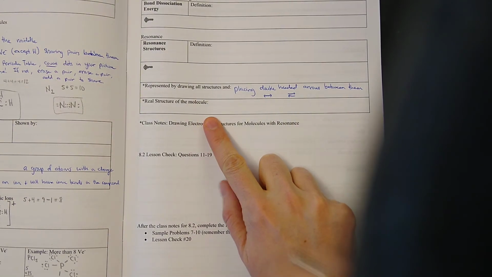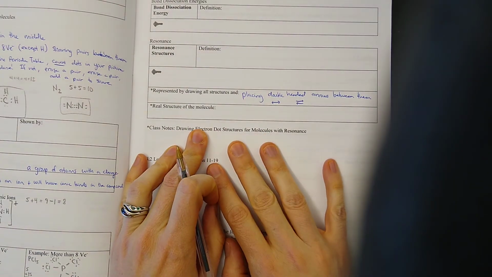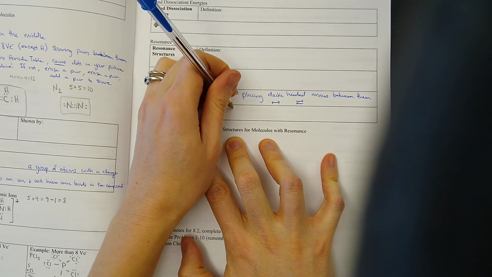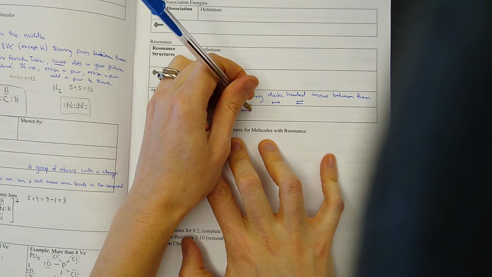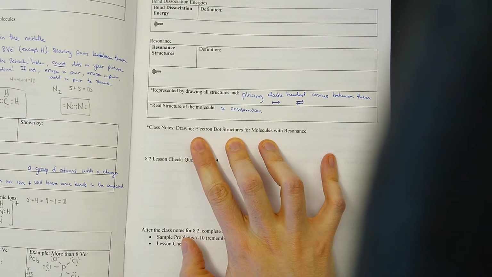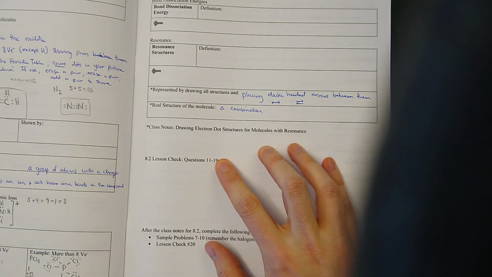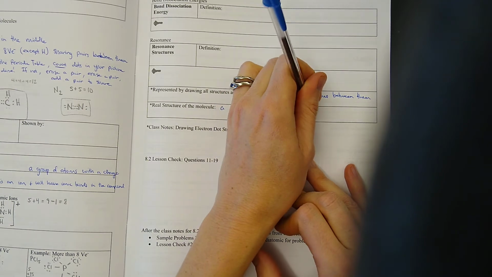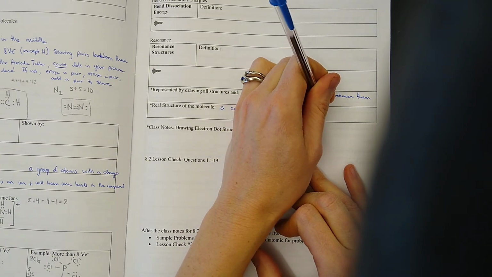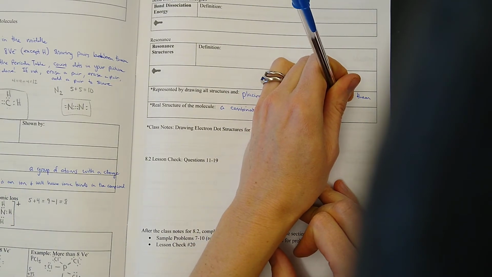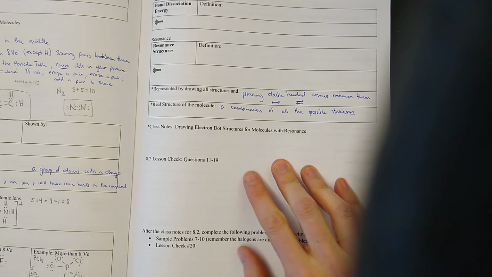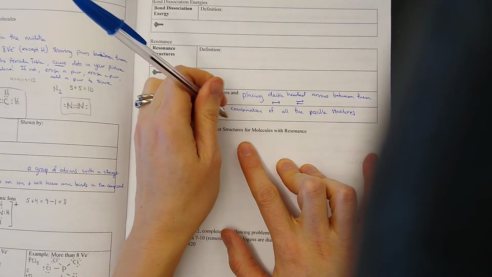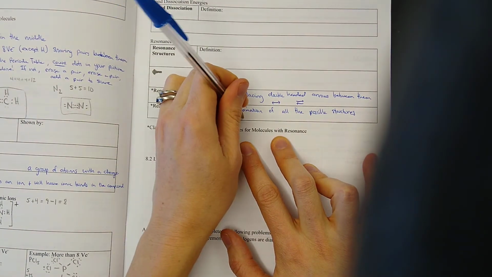Now, the real structure of the molecule, this is something that I didn't think was super clear in our textbook. So the real structure of the molecule is a combination of all the possible structures with all equal bonds.